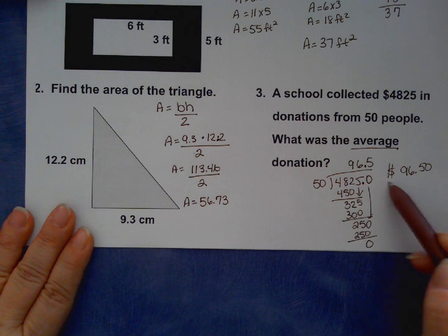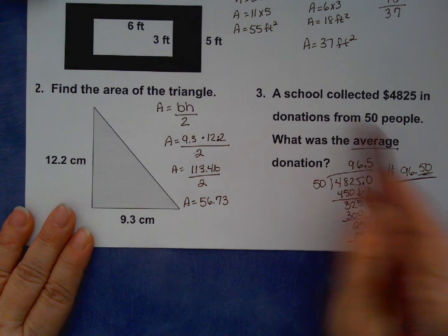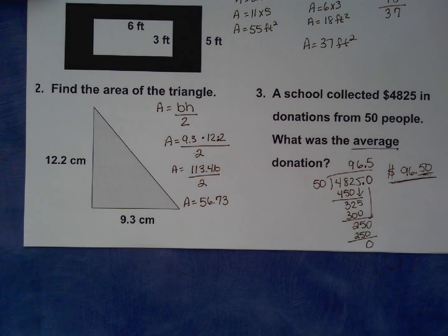Please remember to make sure you're doing 50 cents because this is a dollar problem, okay? Don't put 96.5, put 96.50 because you need 50 cents.